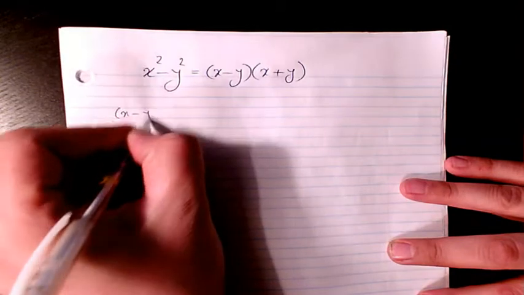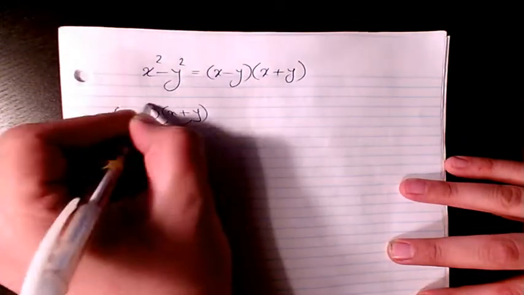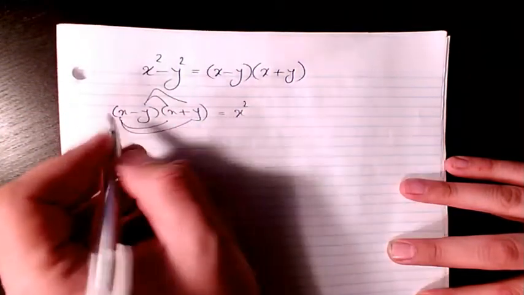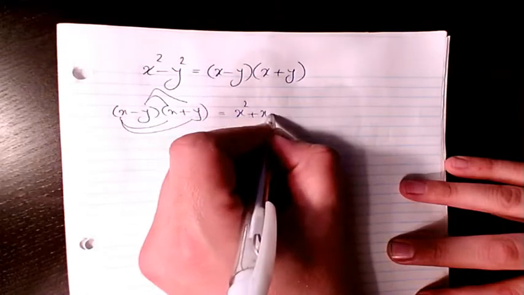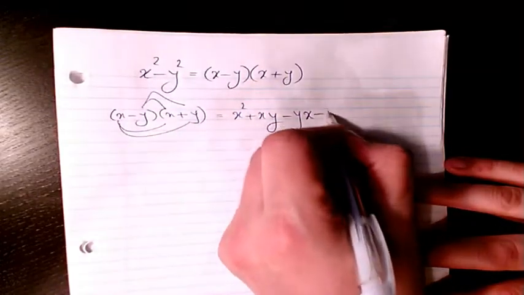x minus y times x plus y. This one times this one, this times this, times this, times that. So it will be x times x, x squared, plus xy minus yx minus y squared.